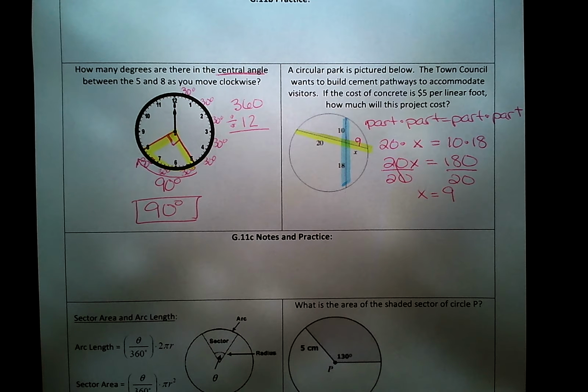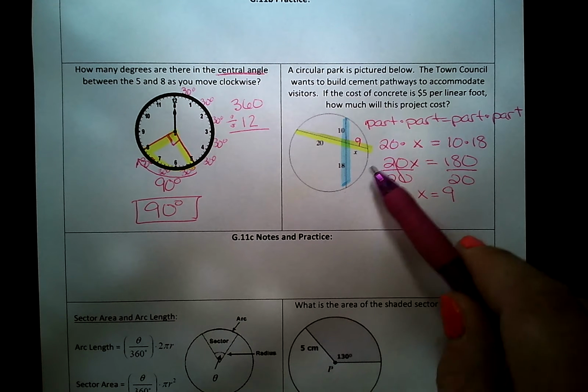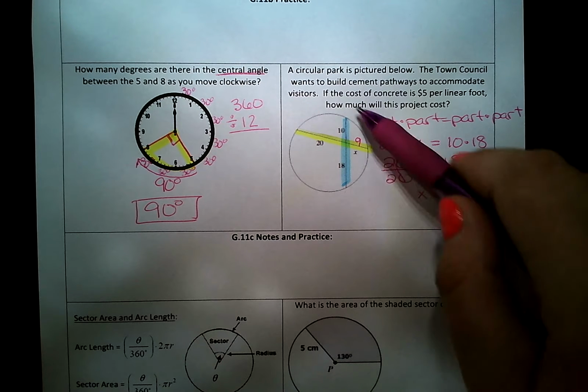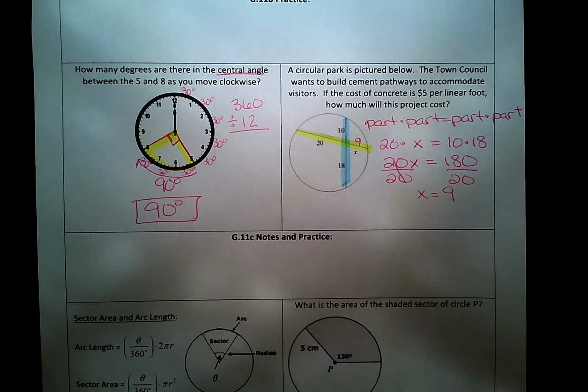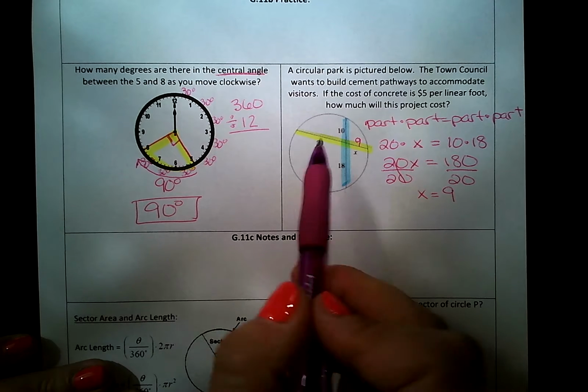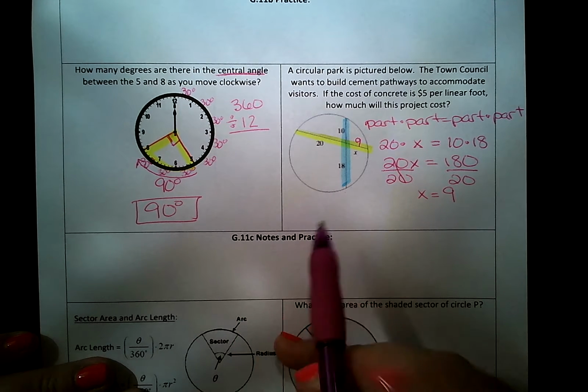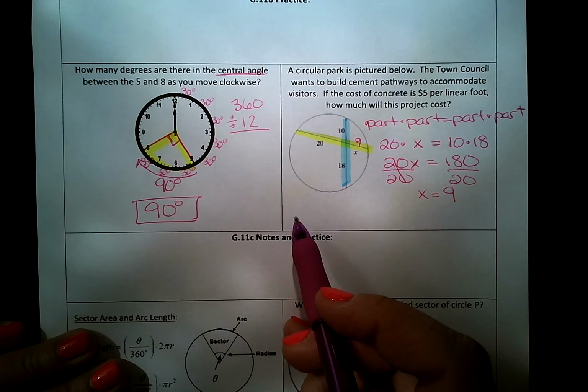The question says, if the cost of concrete is $5 per linear foot, how much will the project cost? So I need to pave all of this. I need to put concrete down on all of this. So how much distance is being concreted here? Let's see.